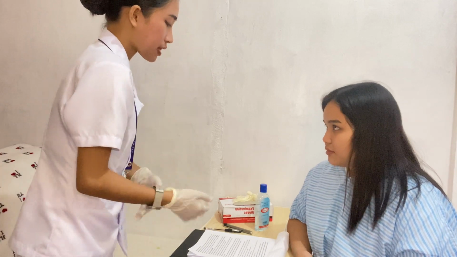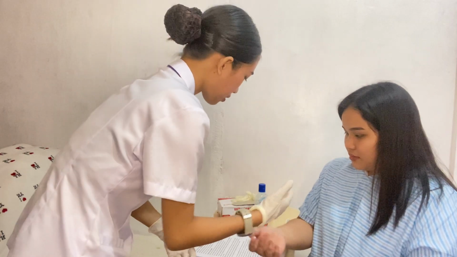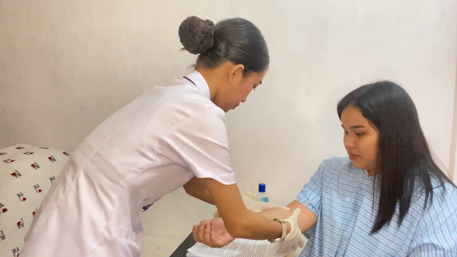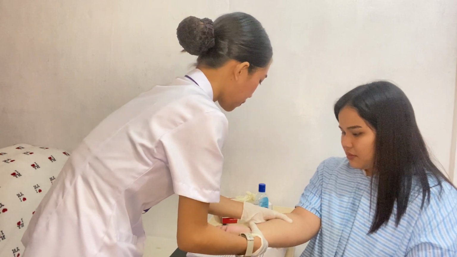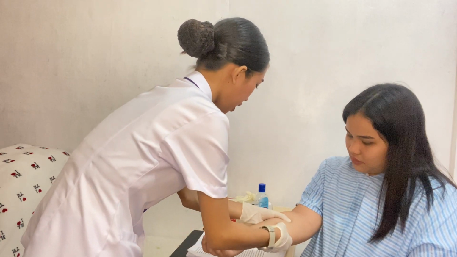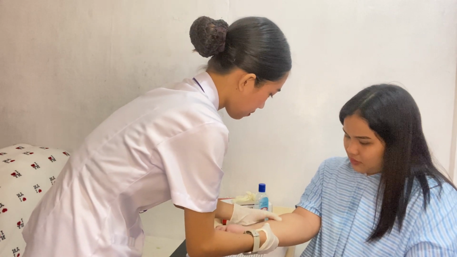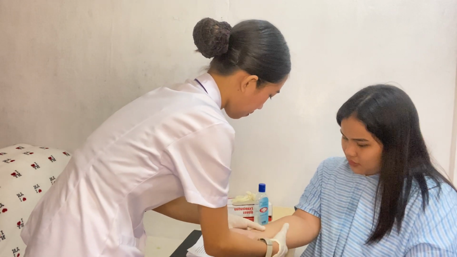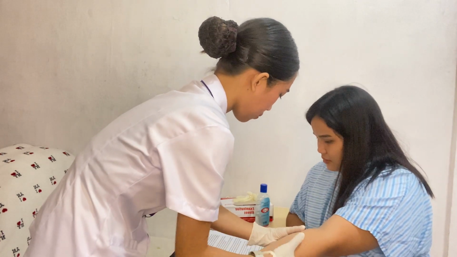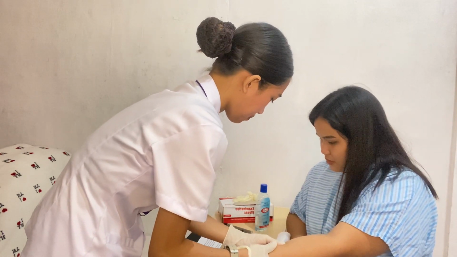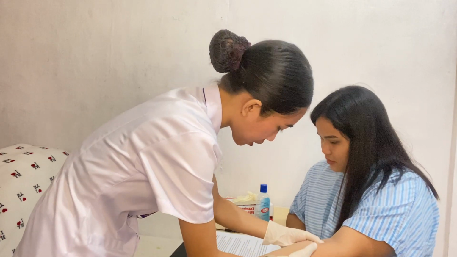Alright, this time I will assess the rashes that we looked at earlier, ma'am, okay? May I have your forearm po? Alright, with my fingers, I will just apply pressure on the area with rashes and check for blanching, okay? Okay. Blanching is the whitening of the skin with applied pressure, ma'am. Okay, other forearm.